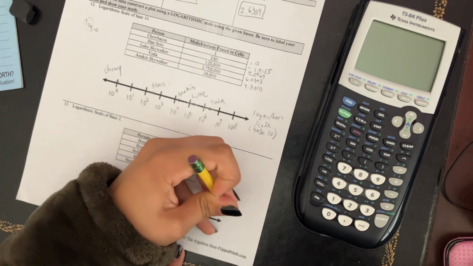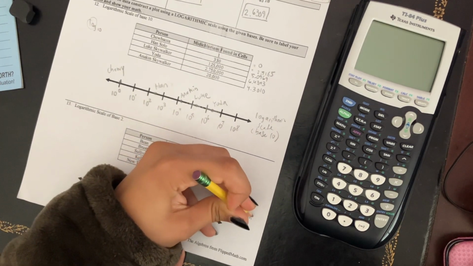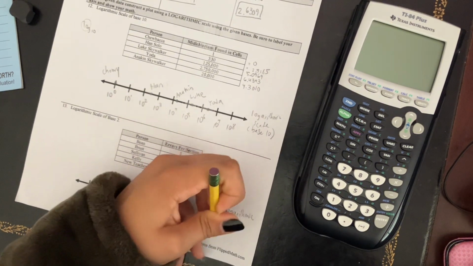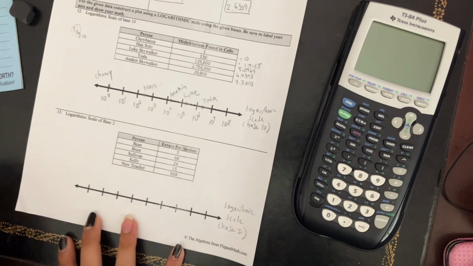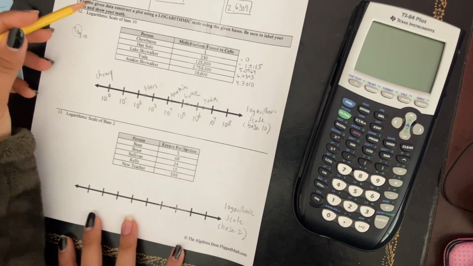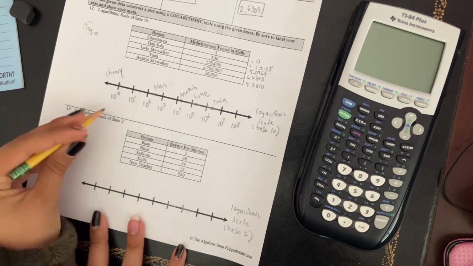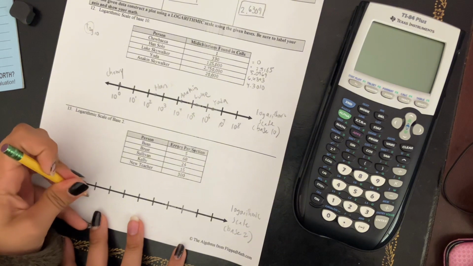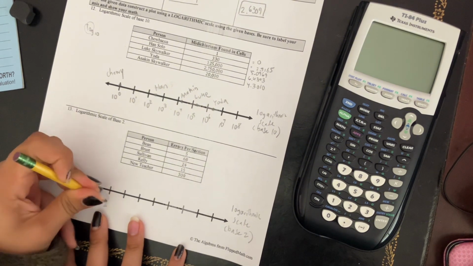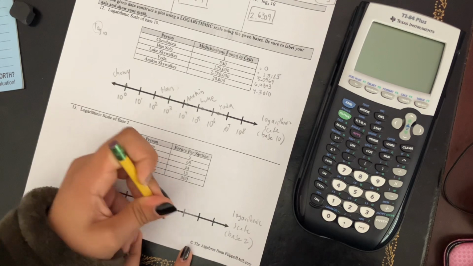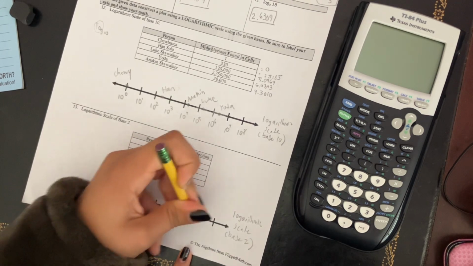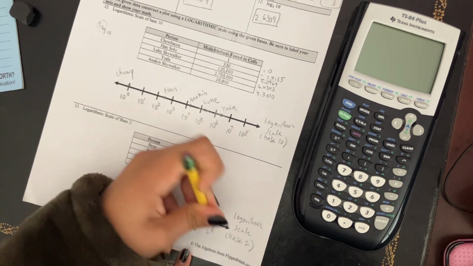Logarithmic scale. This time it's a base of 2 as listed over here. And now we're going to construct the plot. So since it's base 2, we're going to do 2 to the 0, 2 to the first, 2 to the second, 2 to the third, 2 to the fourth, 2 to the fifth, 6th, 7th, and 8th.